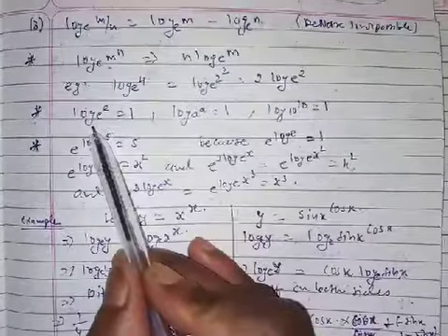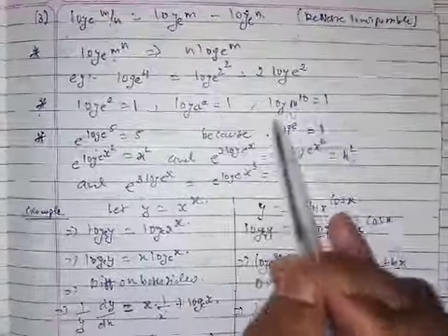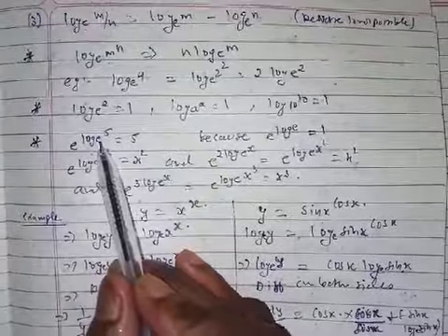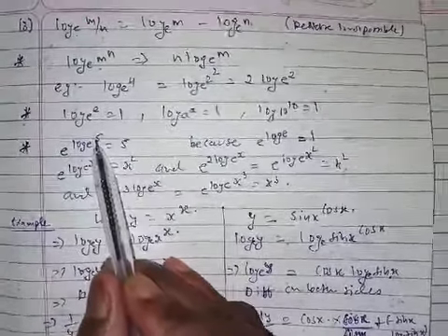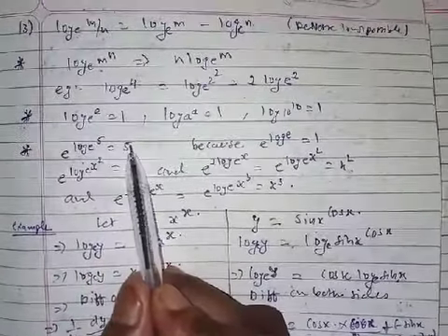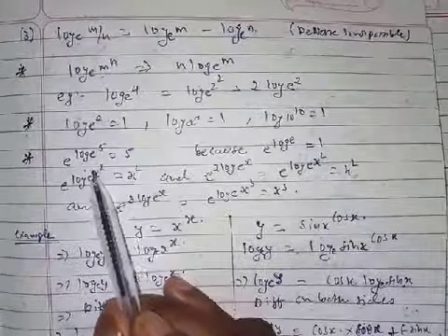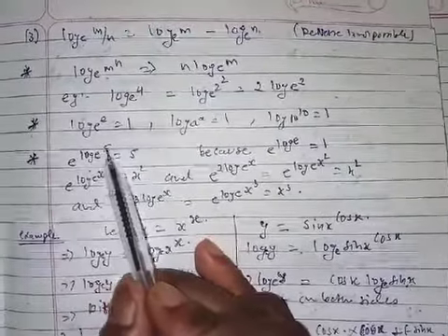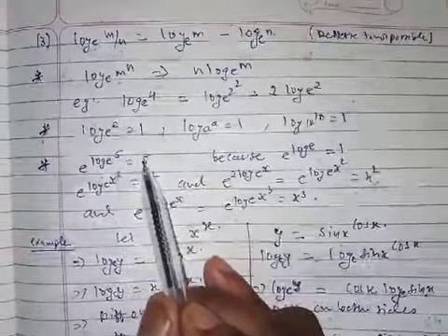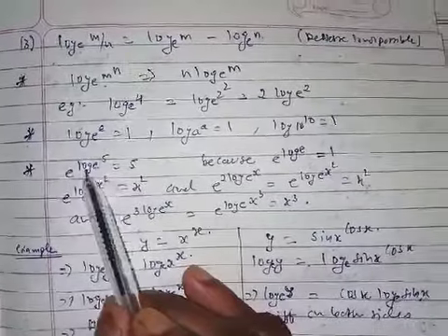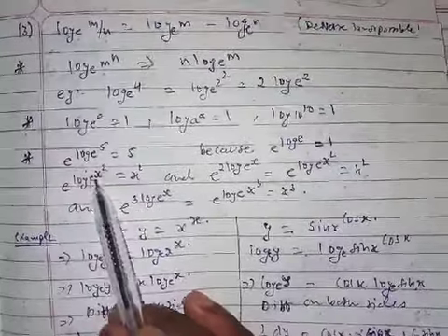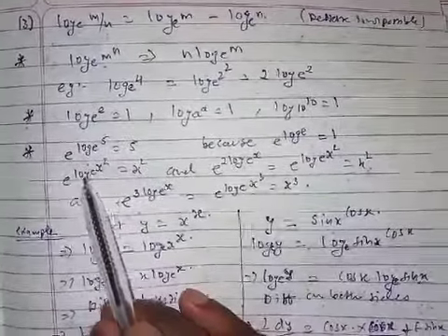We know that log_e e is 1. log_a a is also 1. log_10 10 is also 1. Let's take one more example. e raised to log_e 5. It is 5, because e raised to log_e is 1. So it will become 5. Understand? You have to remember that e raised to log_e of whatever, that will be equal to its argument, 5 or x. For example, again take e raised to log_e x squared. What is e raised to log_e? It is 1.